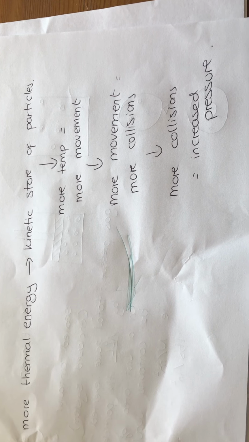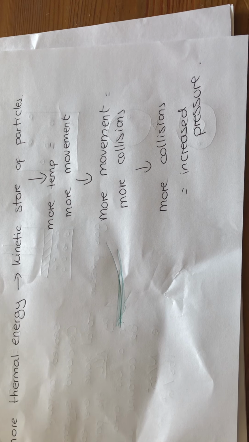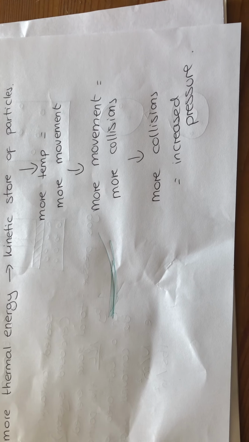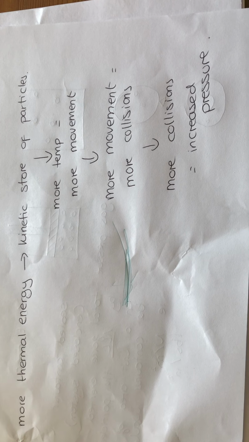And if you've got more movement, more kinetic energy of the particles, you're going to have more collisions. If you're going to have more collisions, you're going to have more collisions with the inside wall of the container, therefore an increased pressure. Now, conversely, this happens if you decrease the temperature.